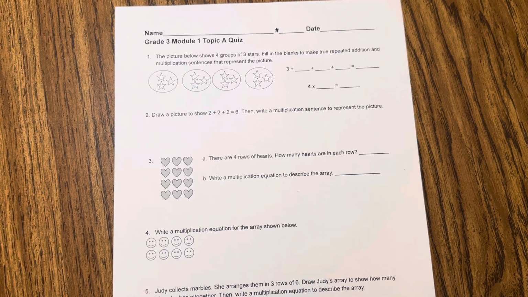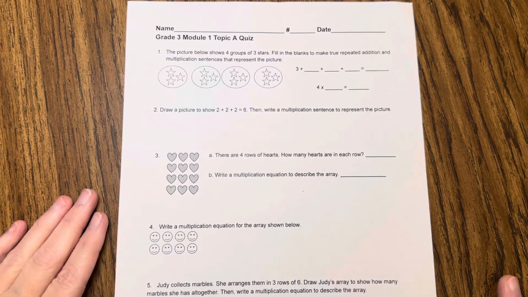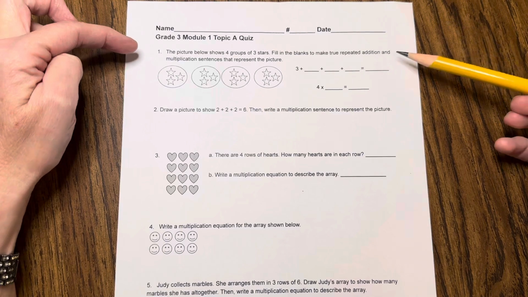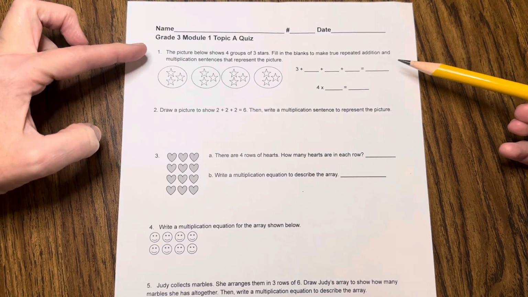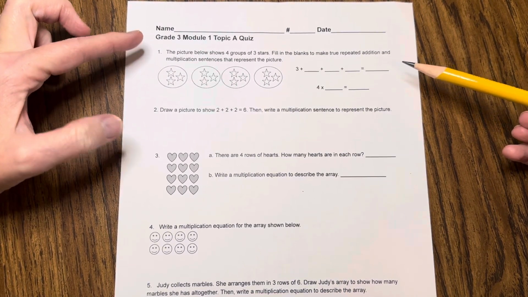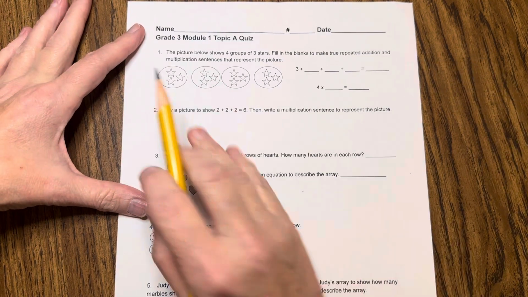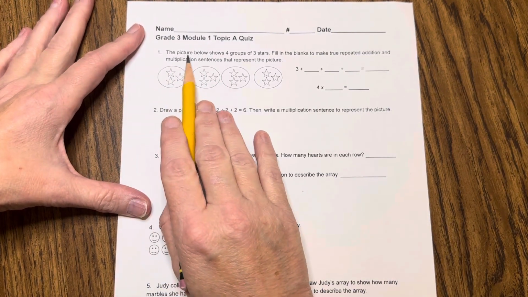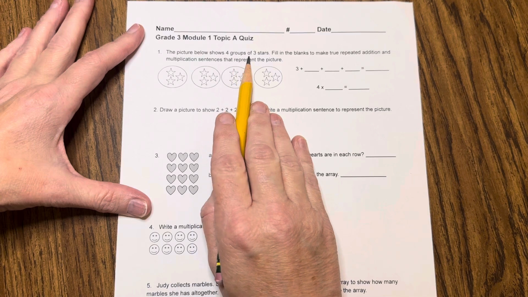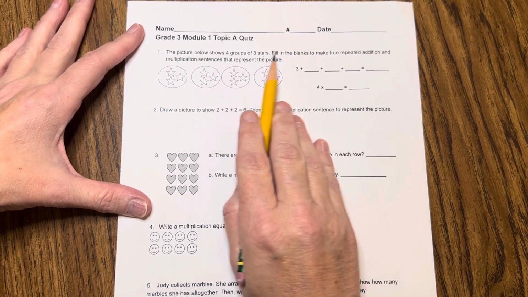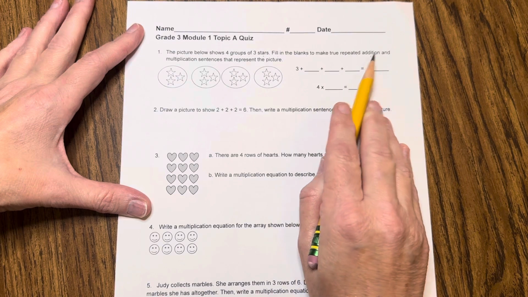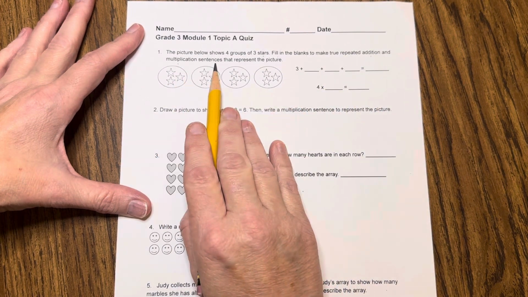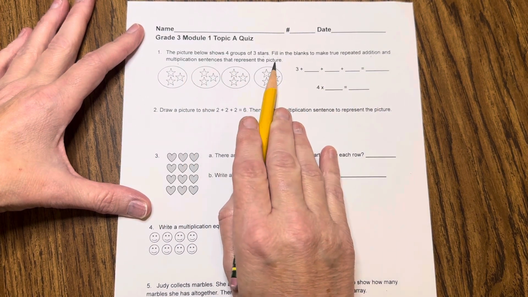So knowing that going in, we're going to go ahead and go over the review, and I will teach through each problem so that you can understand the expectation and what we're looking for. So number 1, the picture shows 4 groups of 3 stars. Fill in the blanks to make true repeated addition and multiplication sentences that represent the picture.